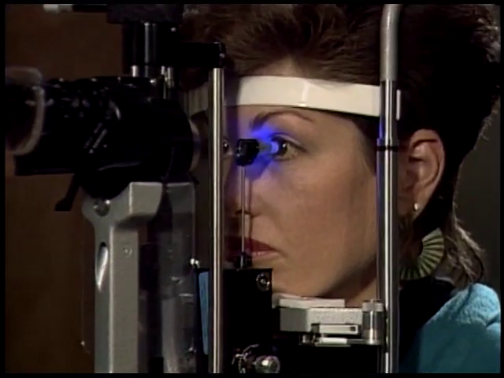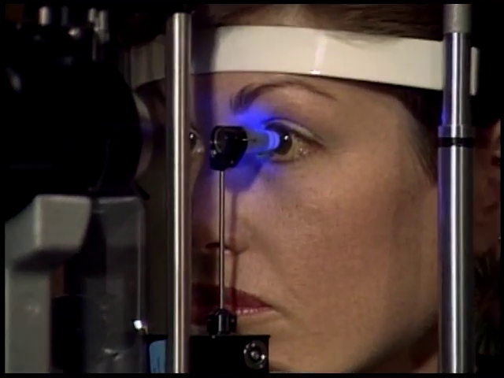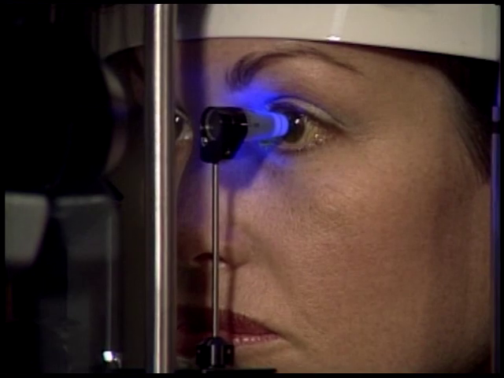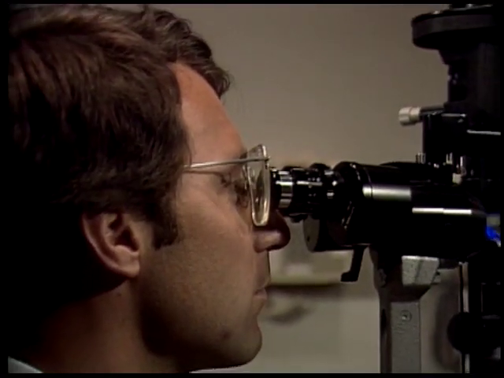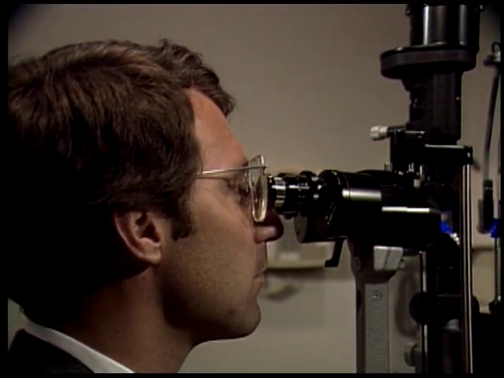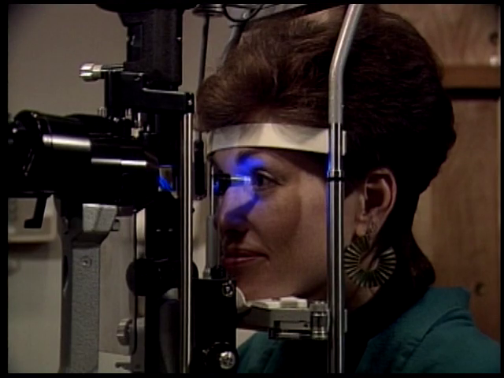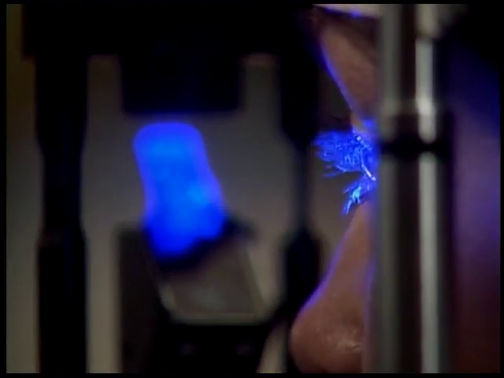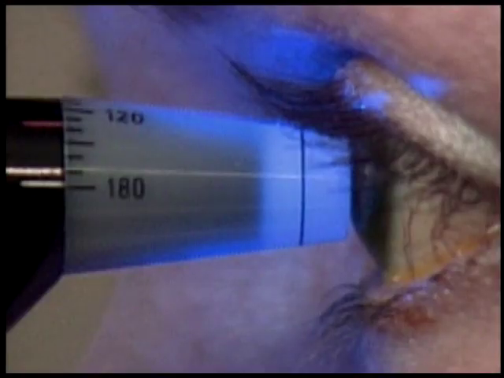In summary, Goldmann Applanation Tonometry is an important part of a complete eye examination. Developing a routine of testing is essential. Proper positioning of the patient at the slit lamp, maximum brightness of the spot, and good technique will ensure accuracy and reliability for all patients.